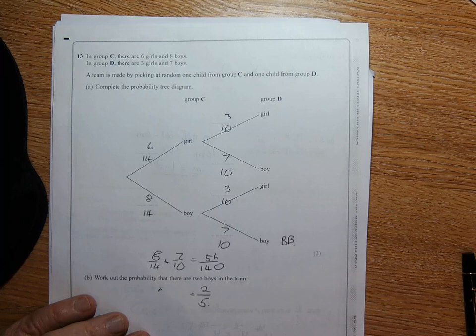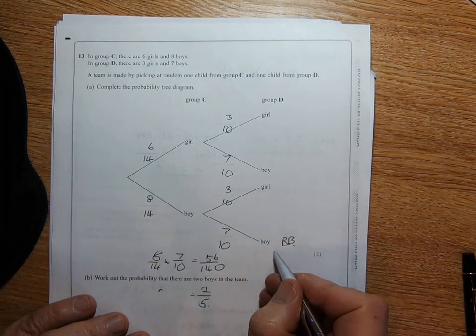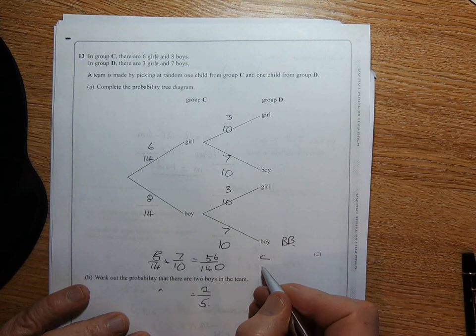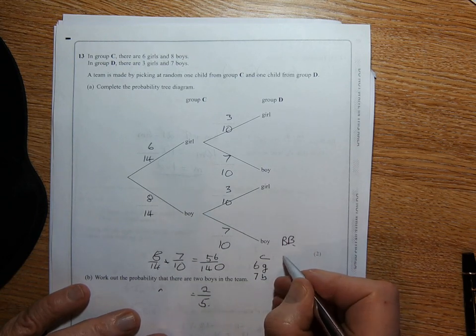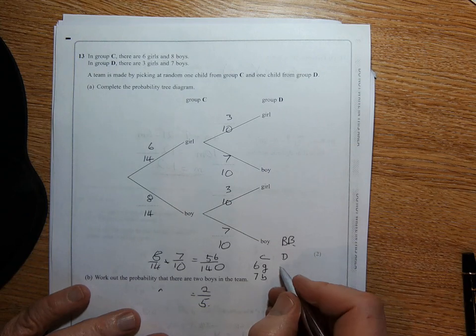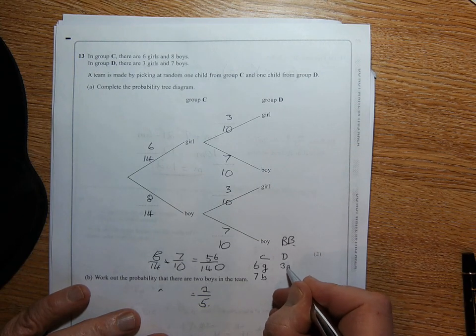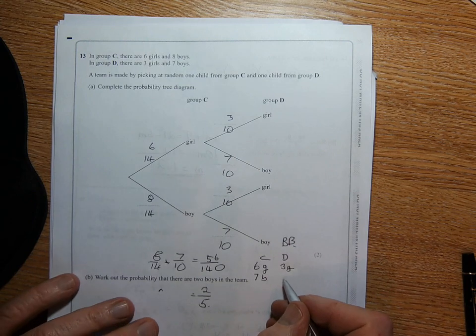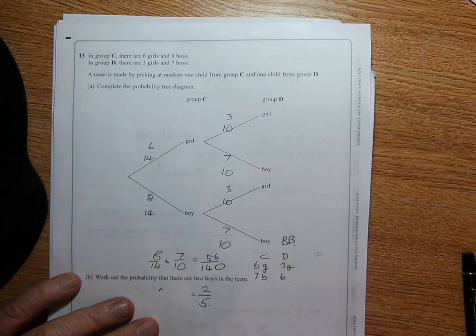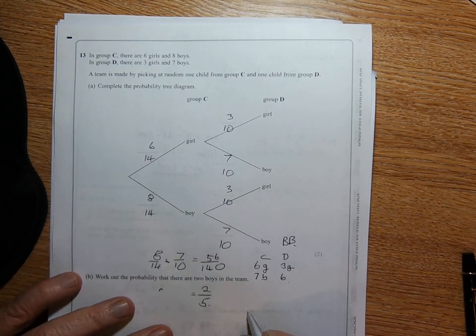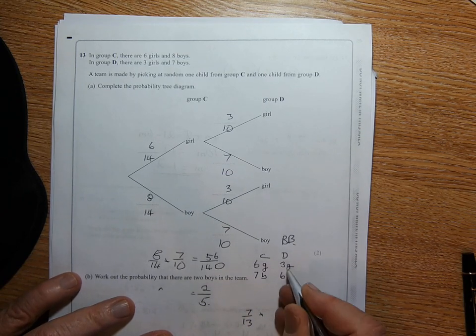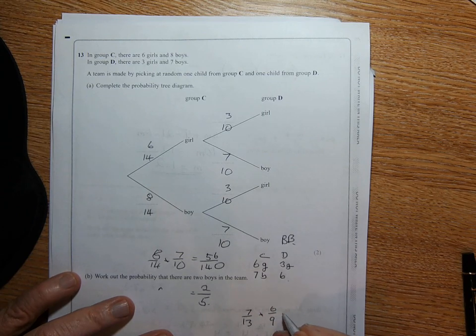Now for the next bit, we're going to need what's left. Well, when you get to here, group C is now 6 girls and 7 boys, and group D is now 3 girls and 6 boys. So if we want to do the same thing again, we're going to get 7 out of 13 for the boys and 6 out of 9 for the boys.